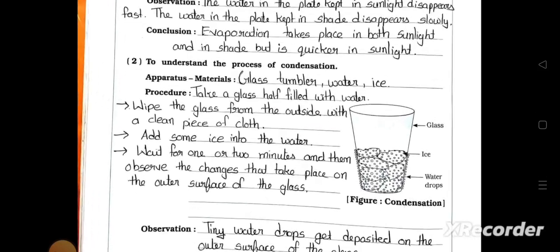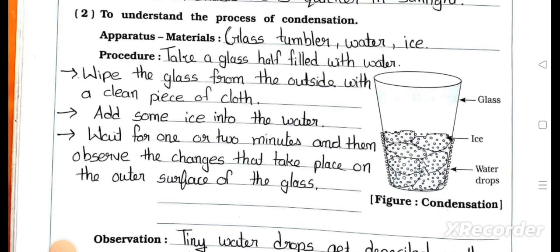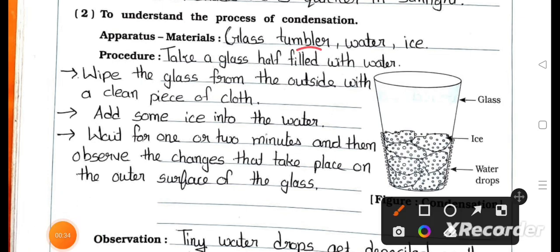Now see number 2. To understand the process of condensation. Apparatus and materials: glass, tumbler, water, ice. Procedure: Take a glass half filled with water. Wipe the glass from the outside with a clean piece of cloth.